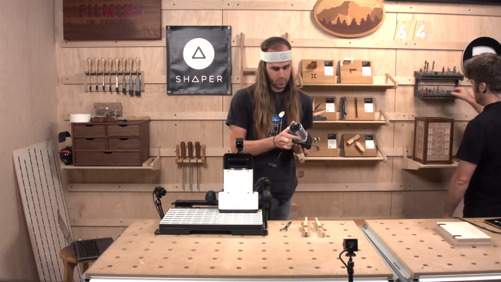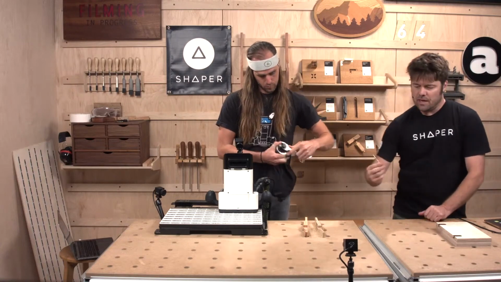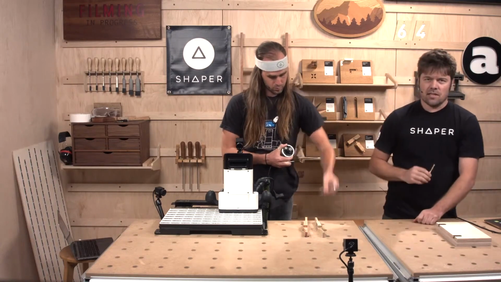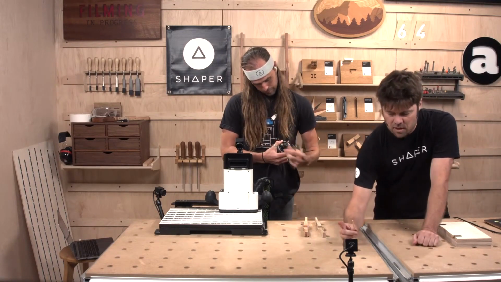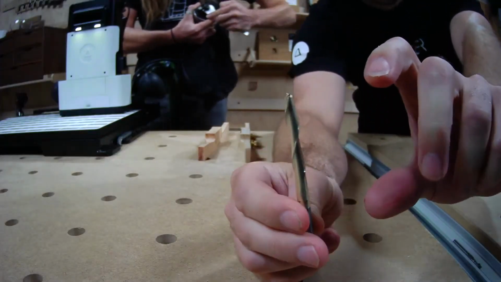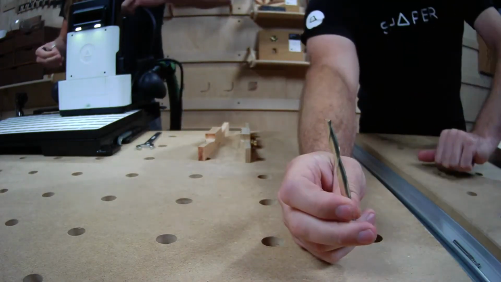So the downside of using one of these really long bits, I mean, you'd think, why wouldn't you just use the longest bit imaginable? We've got a session dedicated to cutters and materials if anyone's interested in getting into more detail. But the longer this cutting flute gets, the more flexible the cutter gets.